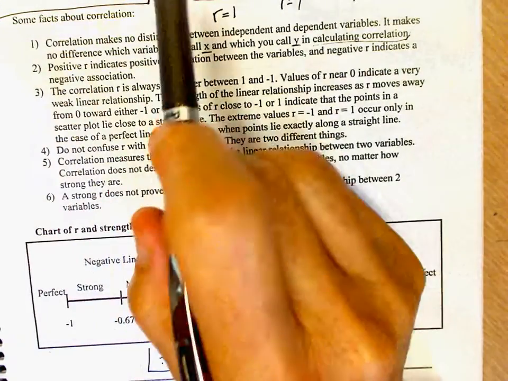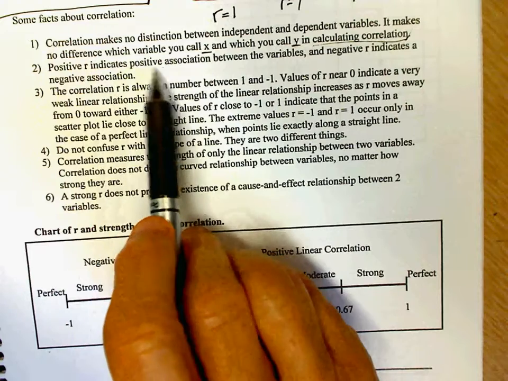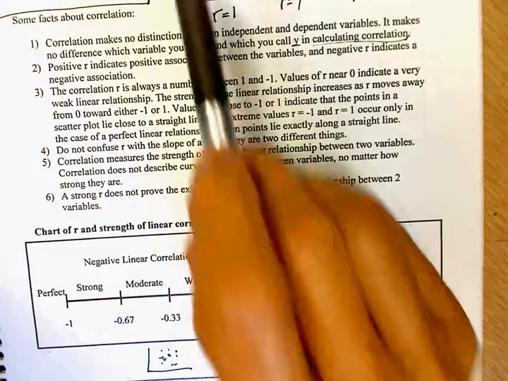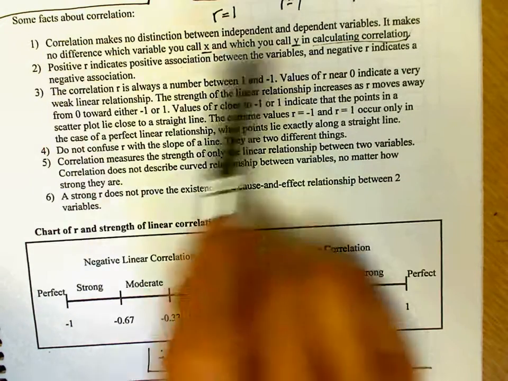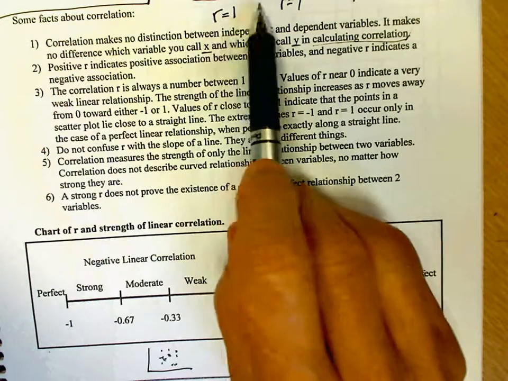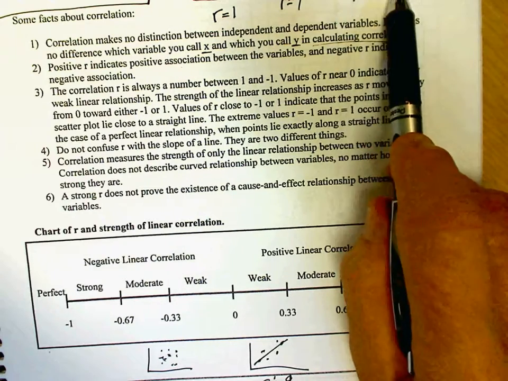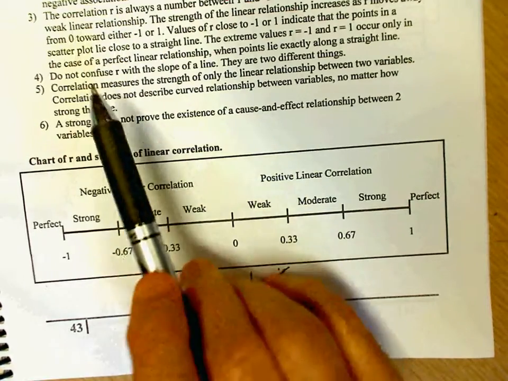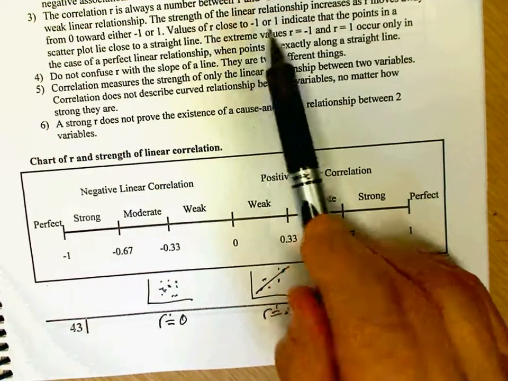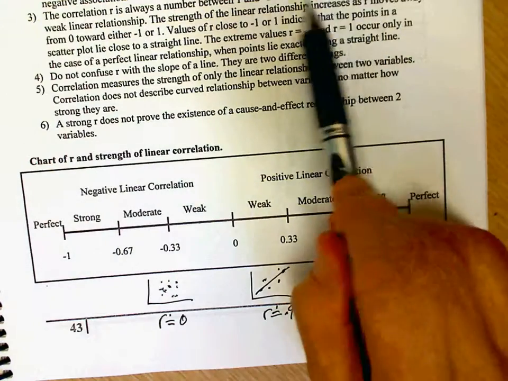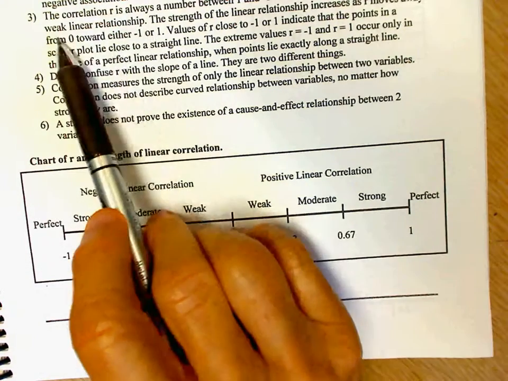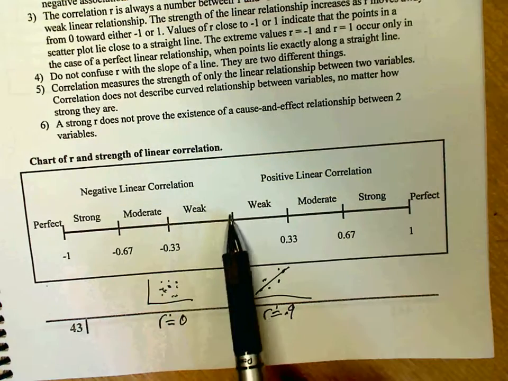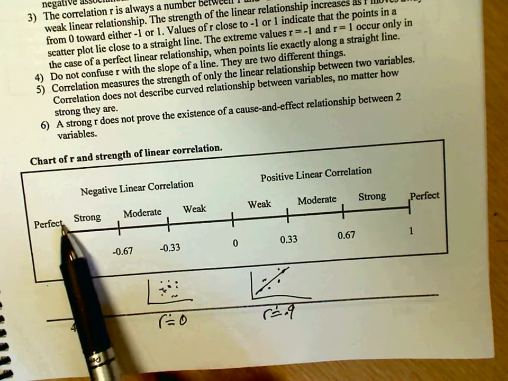Positive R indicates positive association, so as x goes up, y goes up. Negative R indicates negative association, so as x goes up, y goes down. The correlation R is always a number between 1 and -1, as I was saying. Values of R near 0 indicate a very weak linear relationship. The strength increases the closer it is to either -1 or +1.